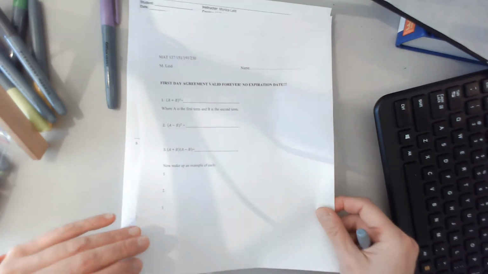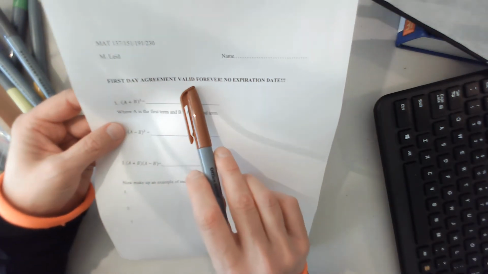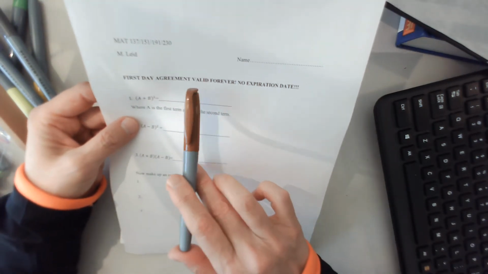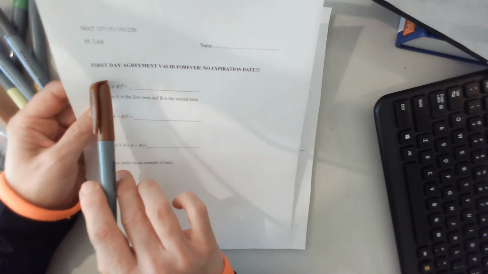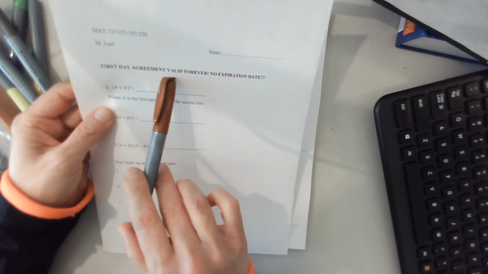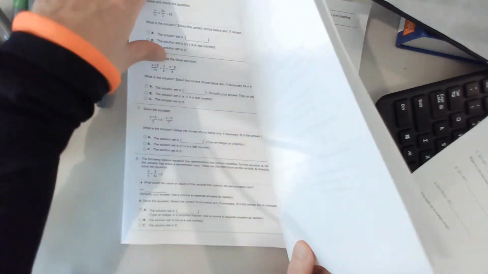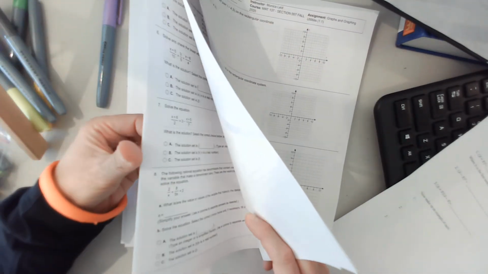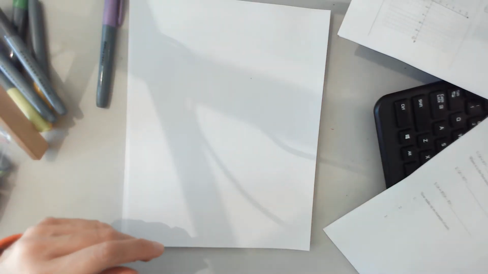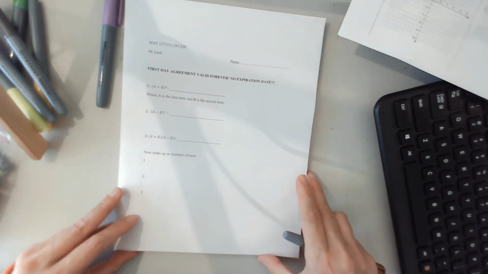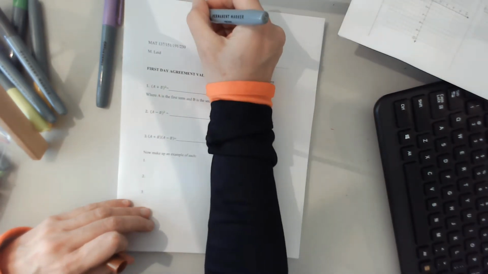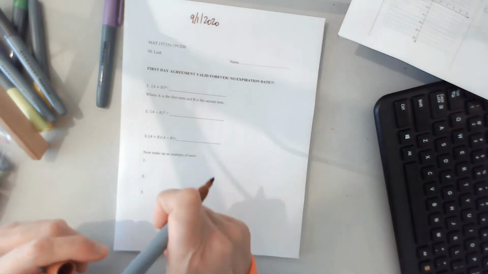Okay, so this is what I like to call the first day agreement. It's a file that I showed you where you find it. It's in Canvas. I printed out a few things from a few assignments for you, so I give you a boost on the assignments in my lab math, but this is for later. We're going to start with this. And today is September 1st.